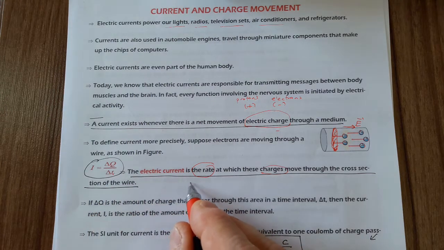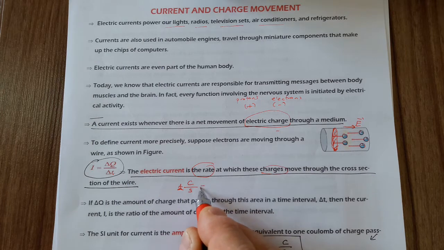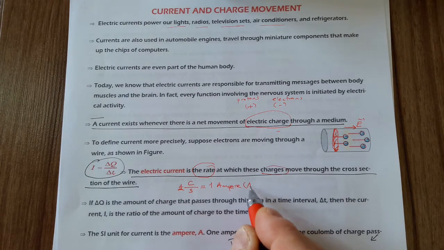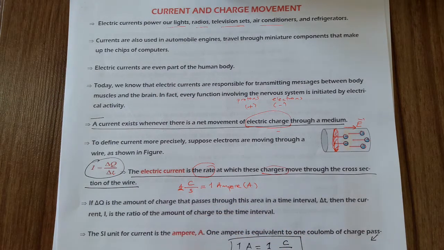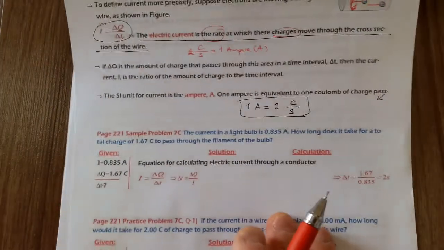Delta Q is charge, the unit of charge is coulomb. Delta T is time, the unit of time is second. So electric current has a unit of coulomb per second, which is known as ampere. One ampere, the unit of electric current, is equal to 1 coulomb per second. If delta Q is the amount of charge that passes through this area in interval delta T, then the current I is the ratio of the amount of charge to the time interval. It is the ratio of the amount of charge passing through this cross-section area in a period of time. So you can calculate the electric current. As I said, the electric current unit is ampere, which is equal to 1 coulomb per second.